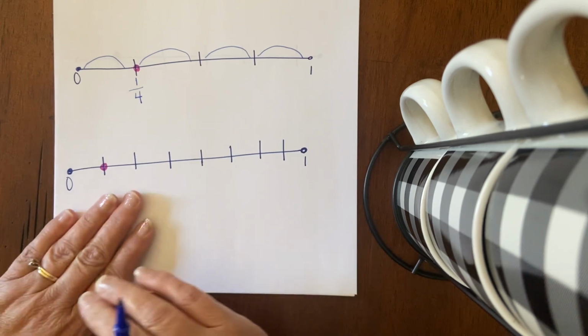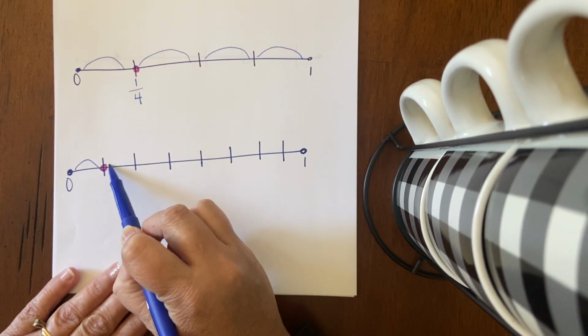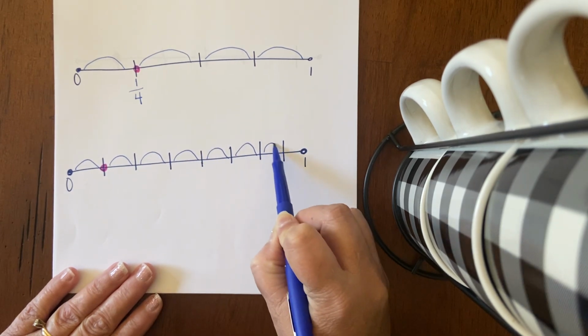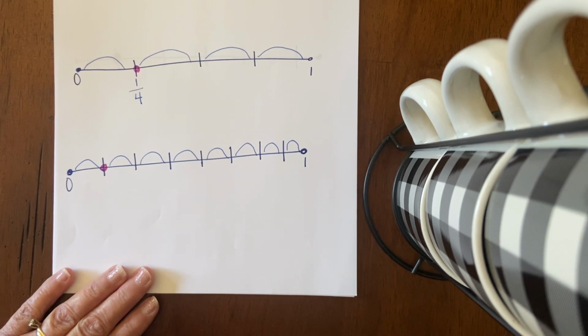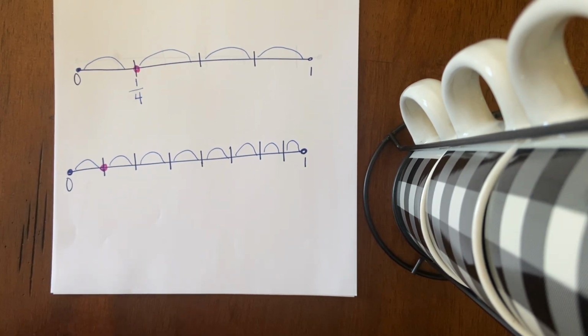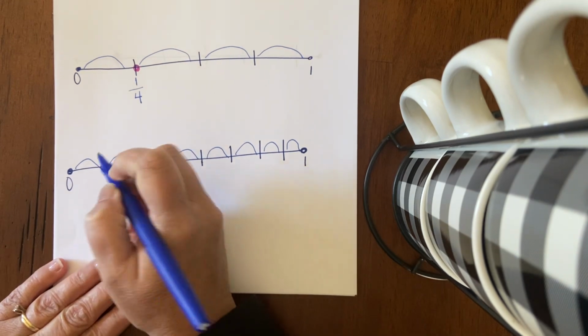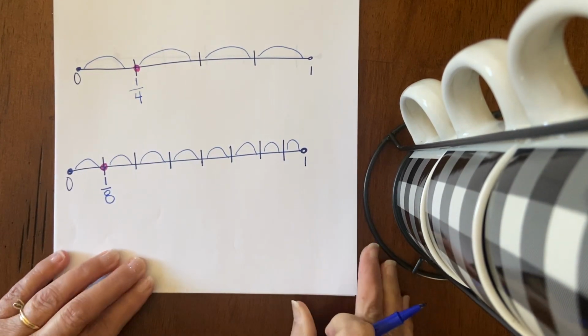So let's go to our third example. It's a little bigger. 1, 2, 3, 4, 5, 6, 7, 8. Again, I'm identifying what my denominator is, because the number of equal spaces determines my denominator. So I know I have 8ths. So my unit fraction here is going to be 1/8.